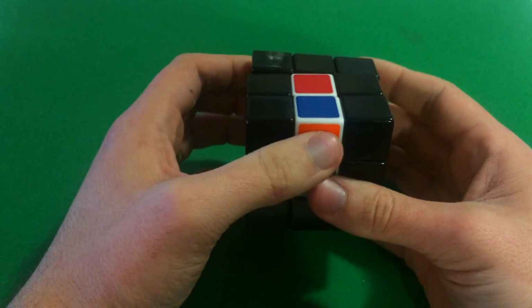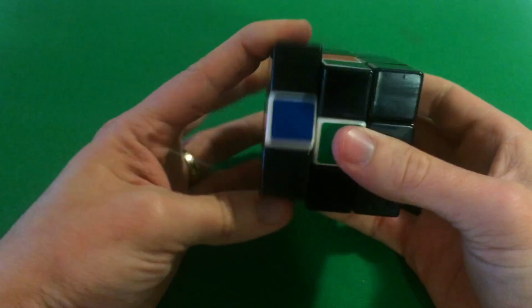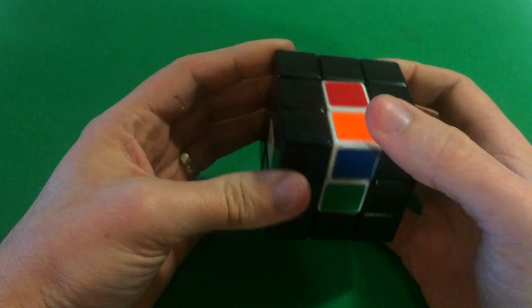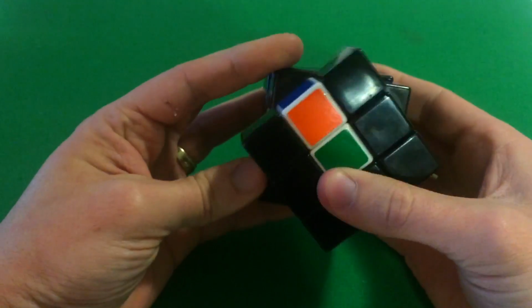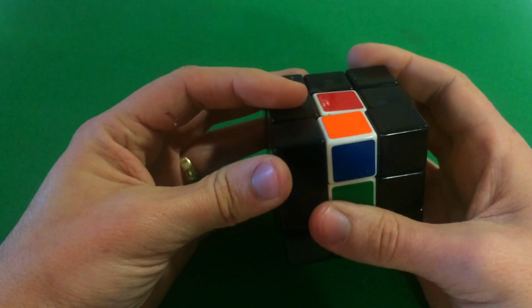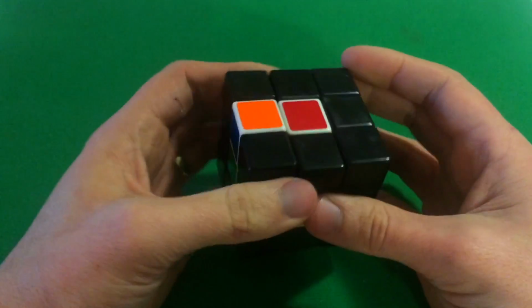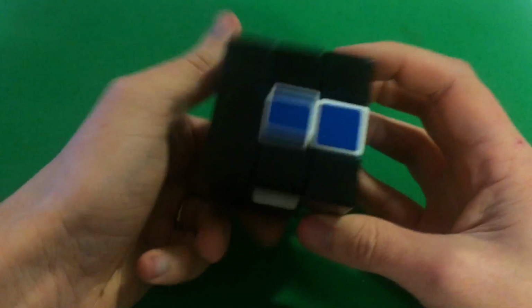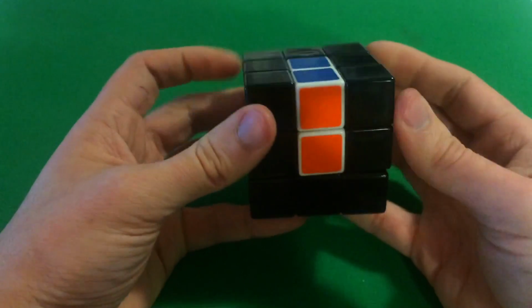Like, if I turn this, then that, and then that again, then I can switch blue and orange into their opposite places. Again, you just play around with that a little bit and you'll get a better feel for how that works.